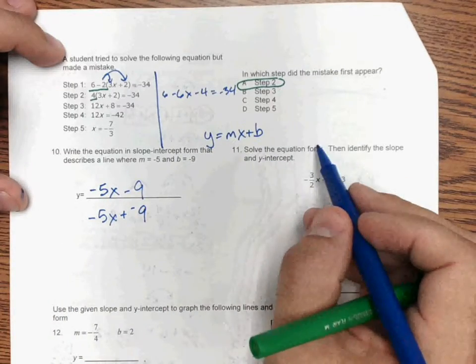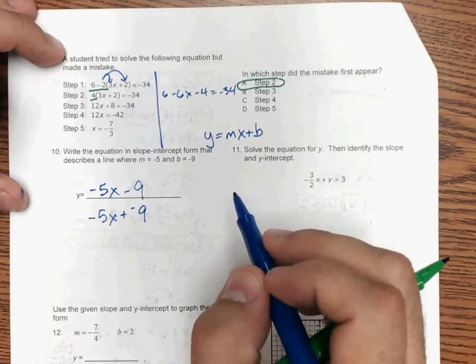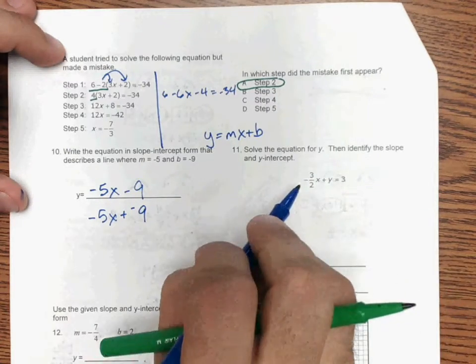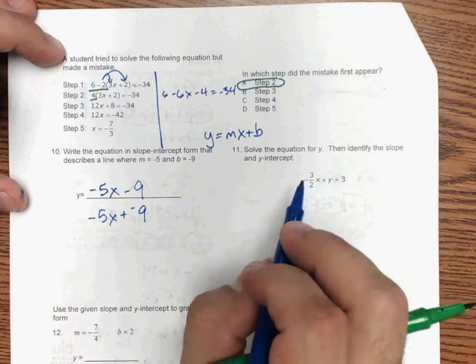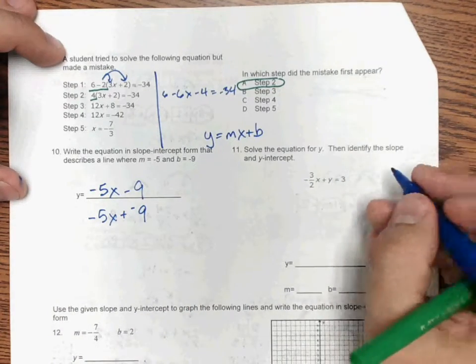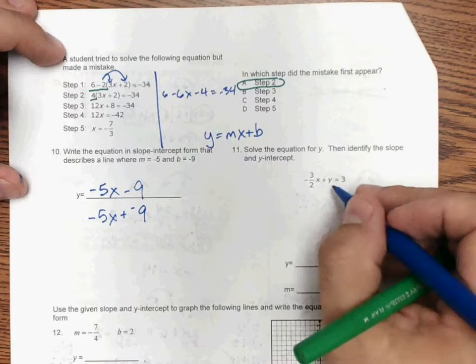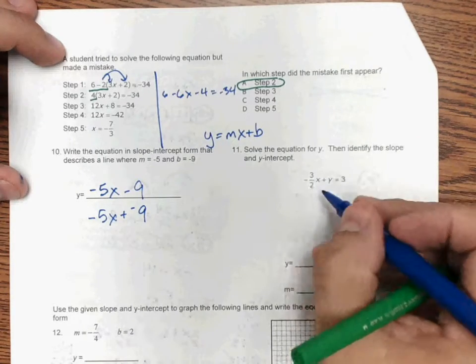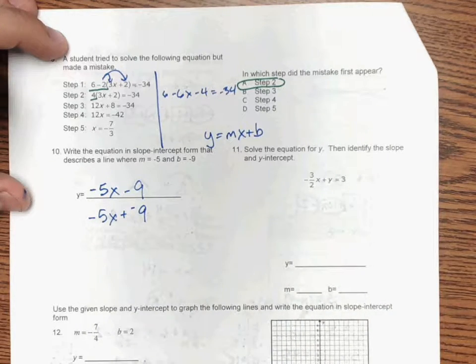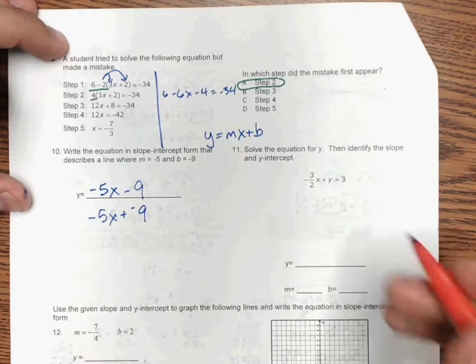Number 11 says solve the equation for y, then identify the slope and y-intercept. So we have an equation here. We need to solve for y. It's got a fraction in it, not a huge deal. Okay, what we're going to do is look at what's happening to y, and what's happening is it's not being multiplied by anything, but we are subtracting 3 halves x. So the opposite of that is going to be to add 3 halves x.